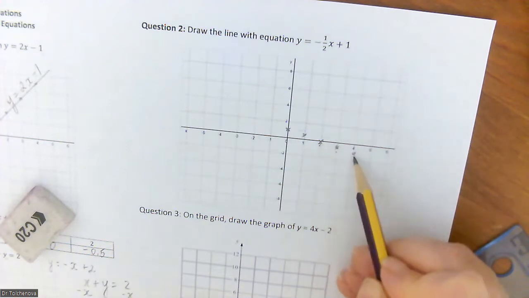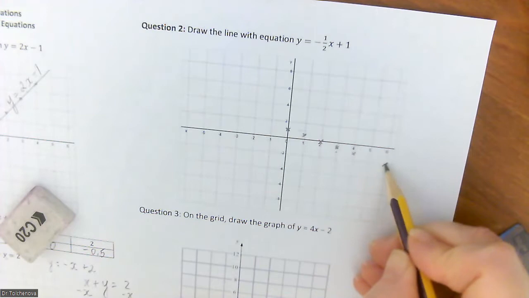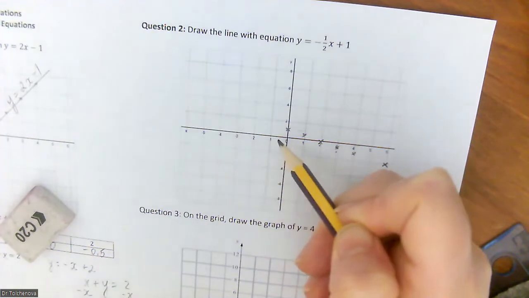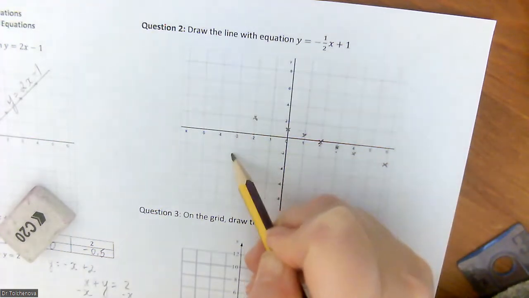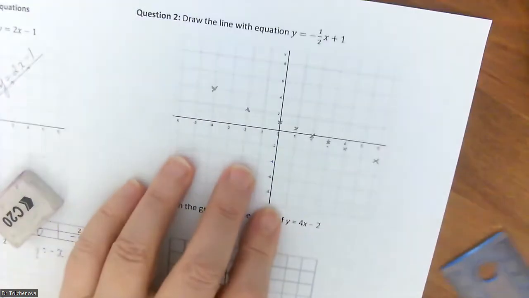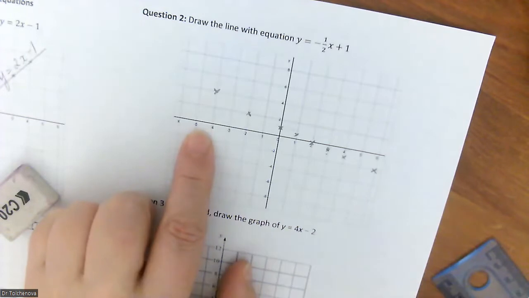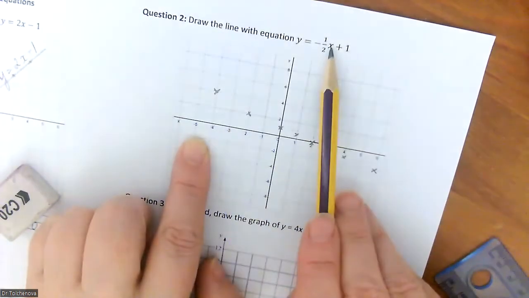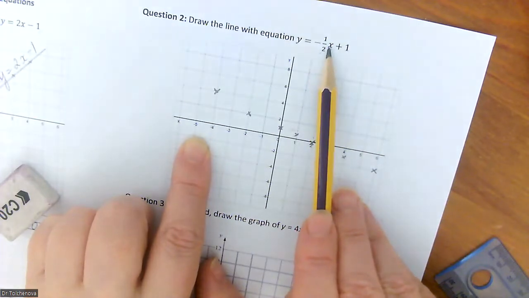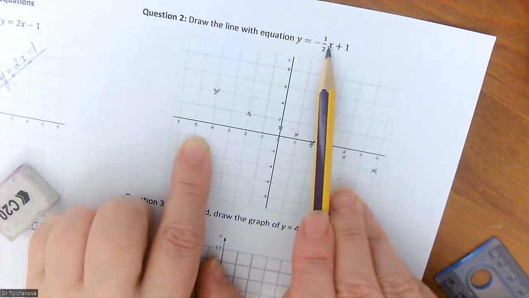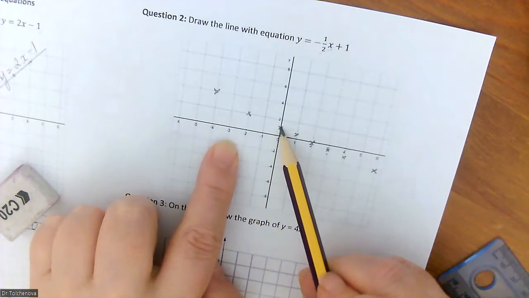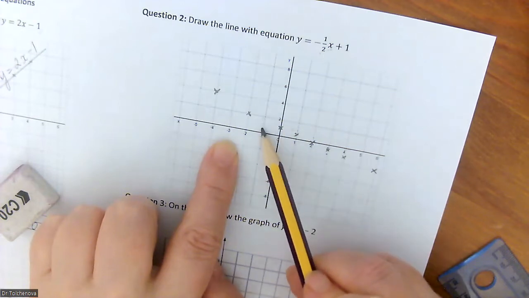So can you see 2 across, 1 down, 2 across, 1 down, 2 across, 1 up? 2 across, 1 up, and that's the line, as far as I may see. You can check, when x is minus 4, minus 4 times minus half will be plus 2. Okay. 2 plus 1. I think I'm rushed a little bit. Sorry for this. So 1 across, half up.